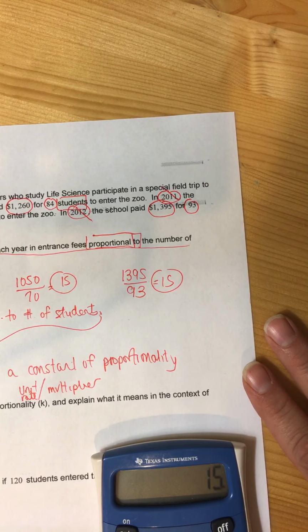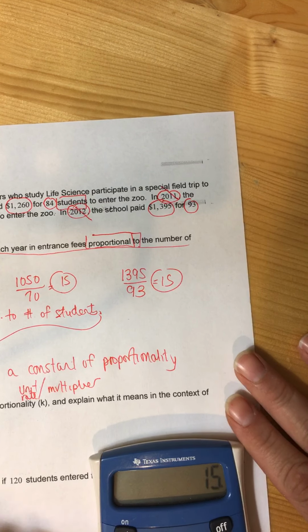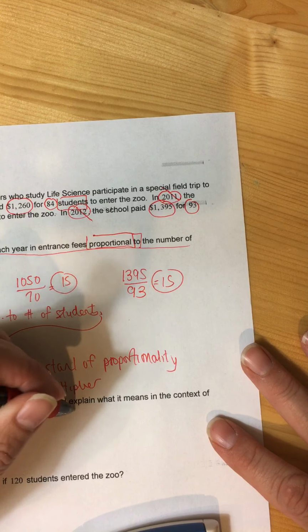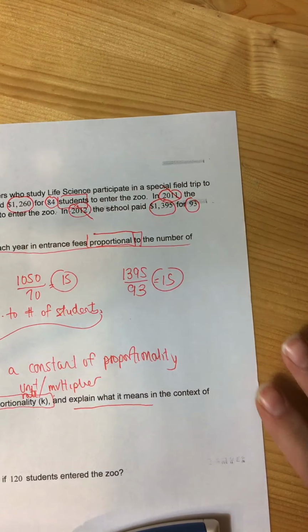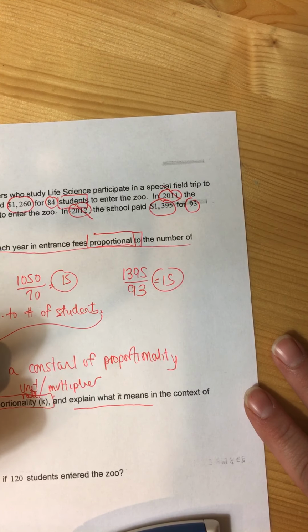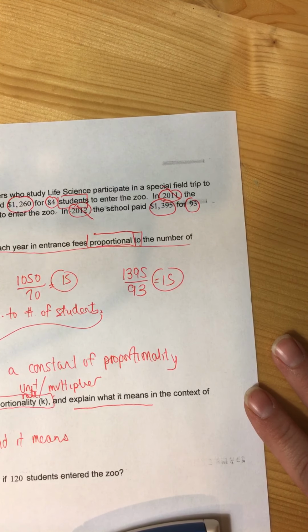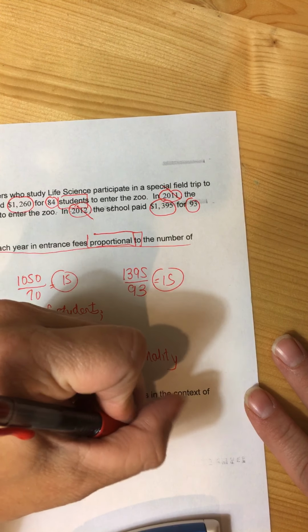So however many students there were, they were multiplying it by $15, and that was getting the total price every time. And we found that out by dividing. C says identify the constant of proportionality K and explain what it means in the context of the problem. The constant of proportionality would be the same as that unit rate, that multiplier we got. So K is equal to 15, and it means $15 for each student.